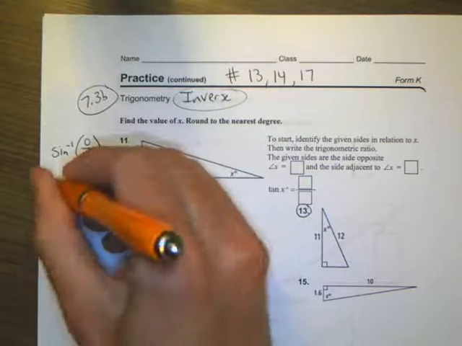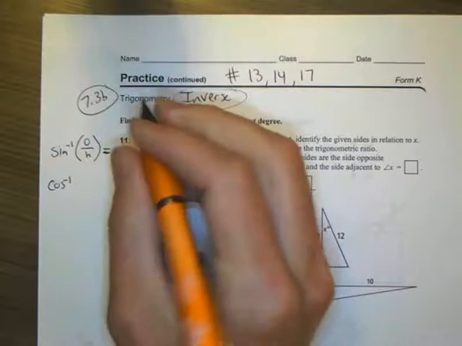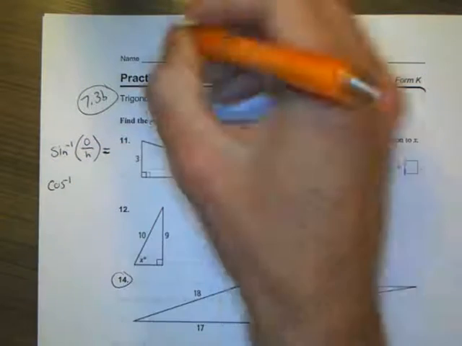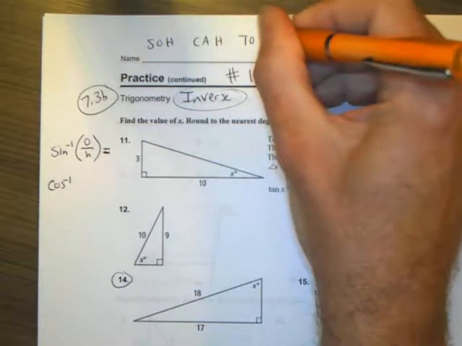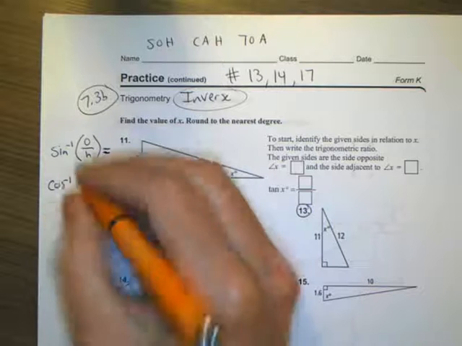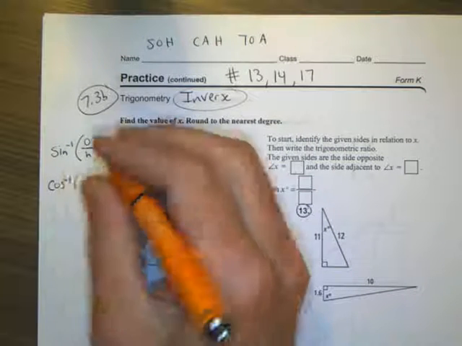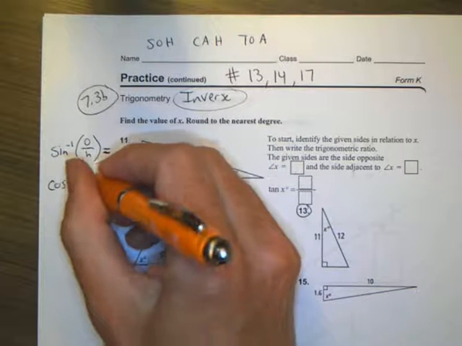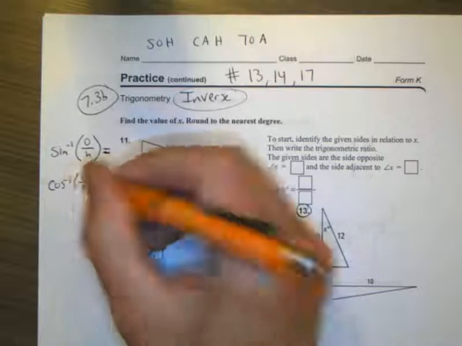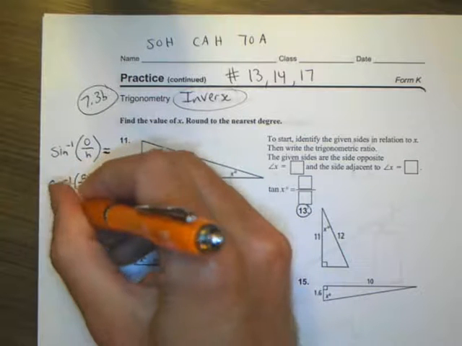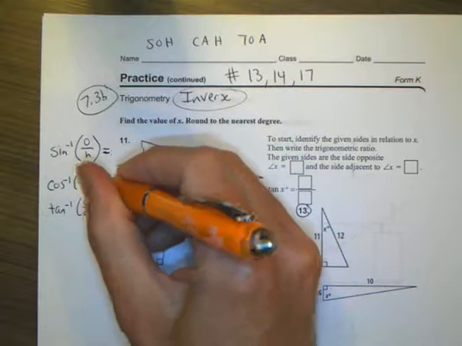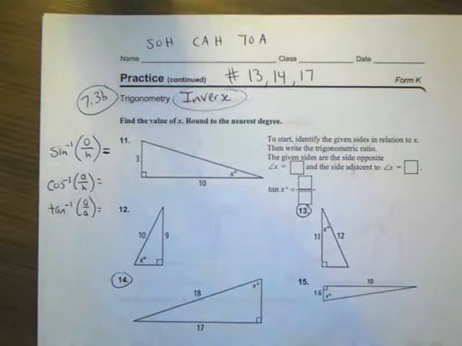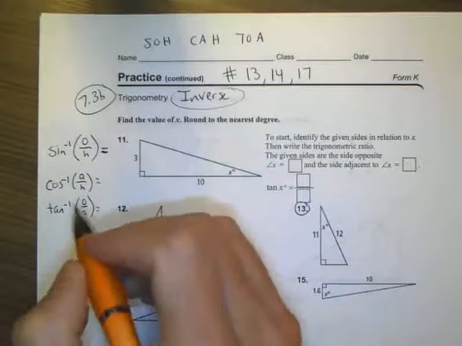My inverse cosine, we have SOH, remember these before? SOH, CAH, TOA, same letters. So cosine -1 is going to be the adjacent over the hypotenuse. And my tangent -1 is opposite over adjacent. And these will be the inverse trig ratios I'll use to determine the missing angle measurements in the equations that we're going to look at today.